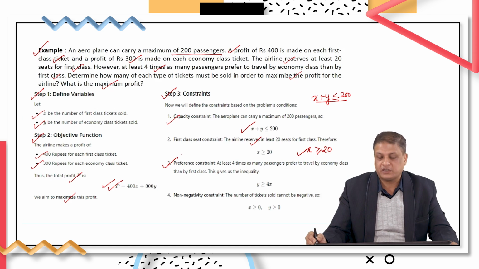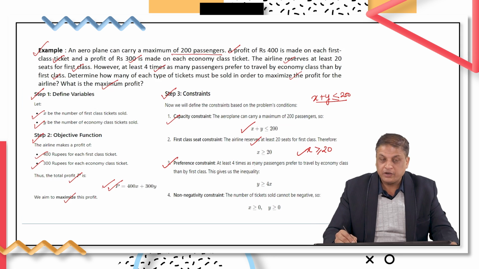Third is the preference constraint, wherein it is mentioned in the question that at least 4 times as many passengers prefer to travel by economy class than by first class. So, that means economy class passengers are greater than or equal to 4 times the first class passengers.